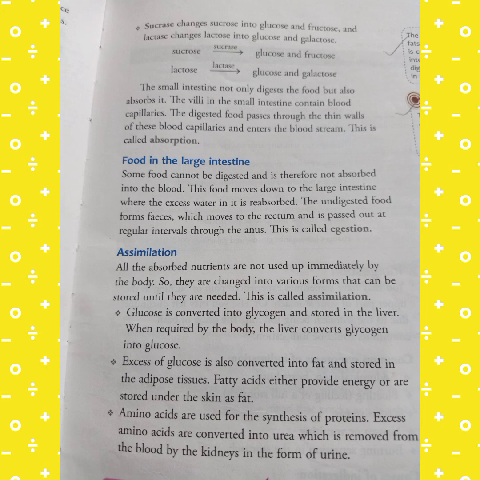Now we will talk about food in the large intestine. Some food that cannot be digested is therefore not absorbed into the blood. So this food moves down into the large intestine where the excess water is reabsorbed.